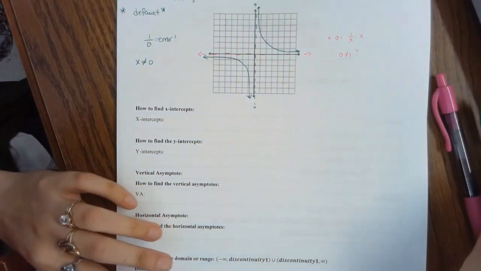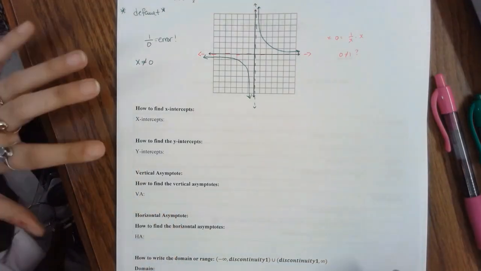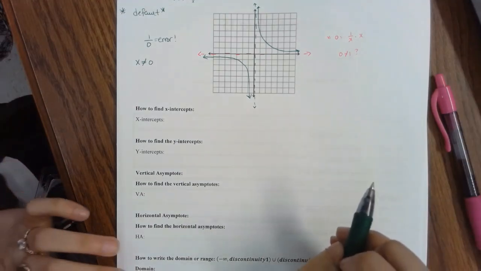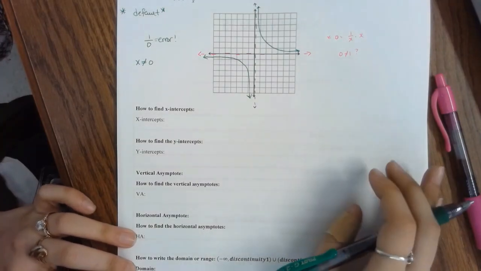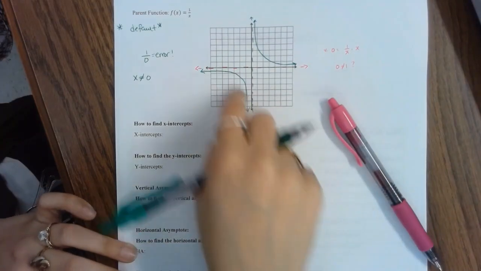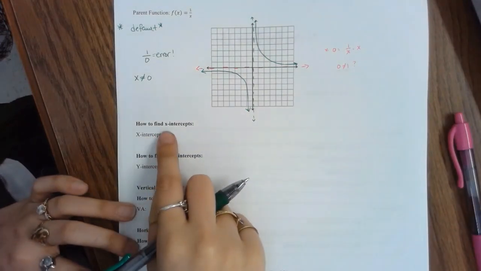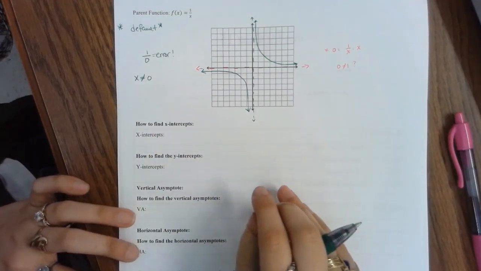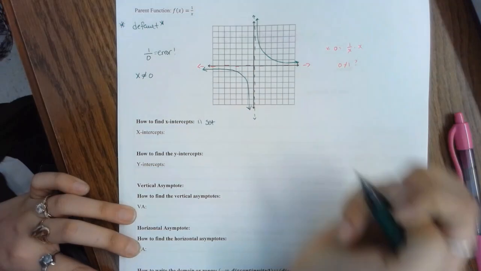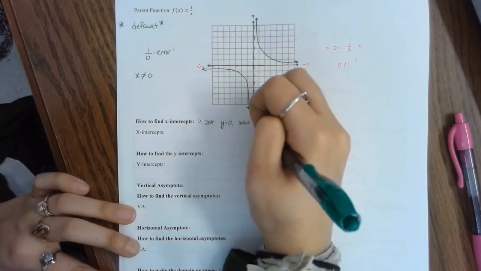So the way we're going to do the notes for this section is everything in, let's say, green is going to be for any rational function in general. And then whatever I do in pink is going to relate only to the parent function, only to 1 over x. Okay? So how to find the x-intercepts. If I give you any rational function, there's two ways you could do it. The first way, like any time in Algebra 1, you could set y equal to 0 and then solve for x.